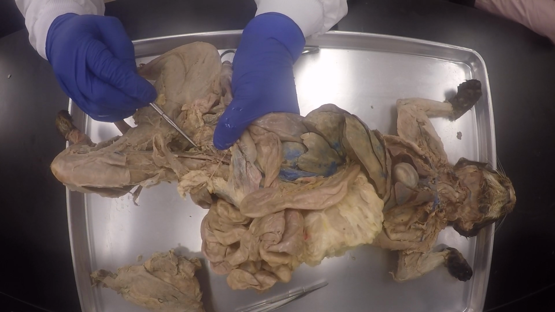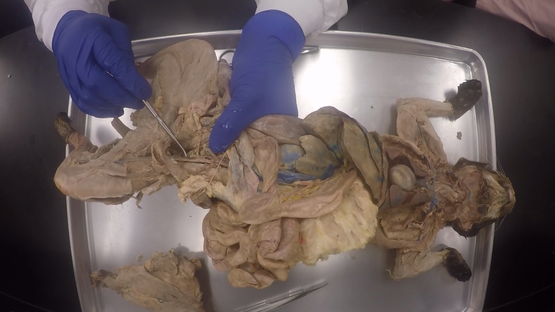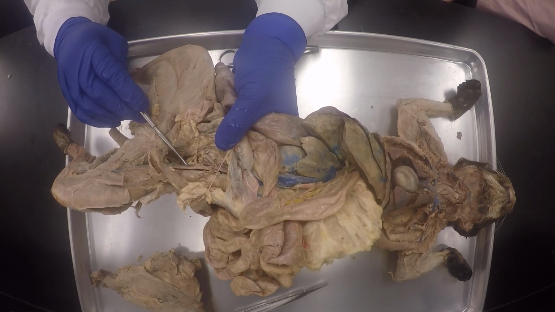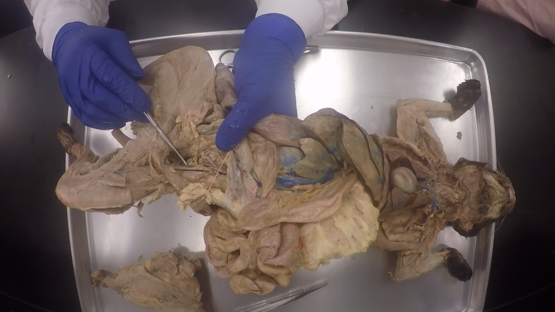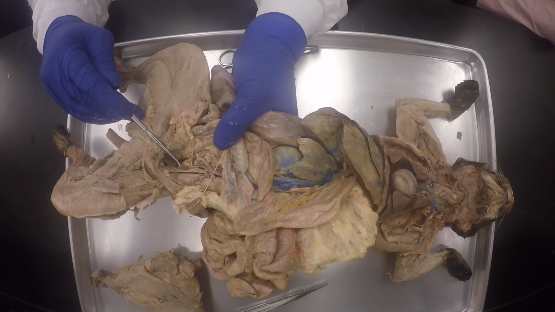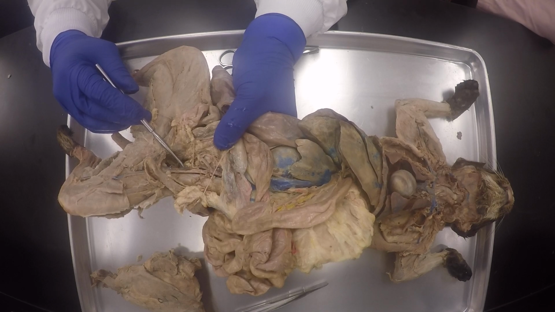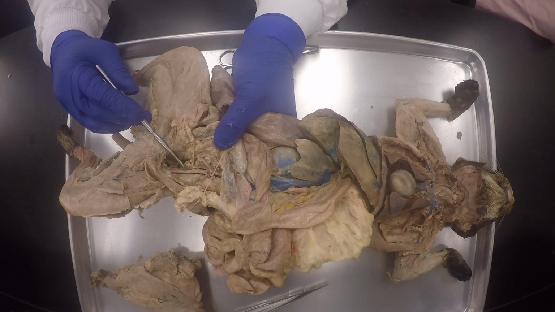Yeah, it's cool. Okay, and the blue one splits into this. The inferior vena cava splits into this one, which is the common iliac vein. Do you see the difference between the artery, the aorta, the abdominal aorta, and the inferior vena cava?